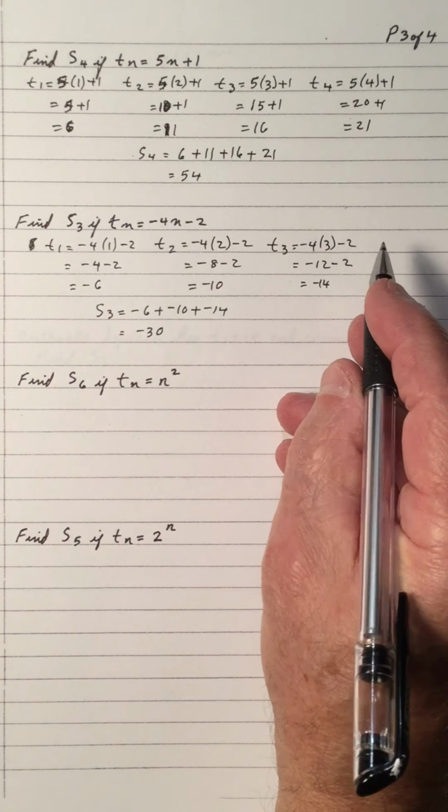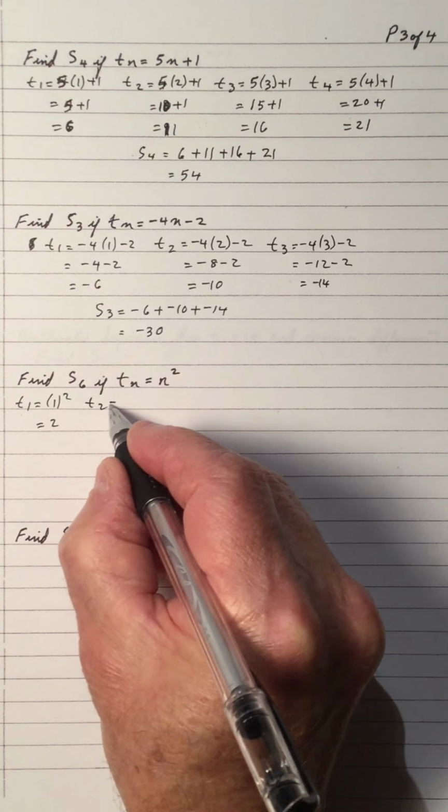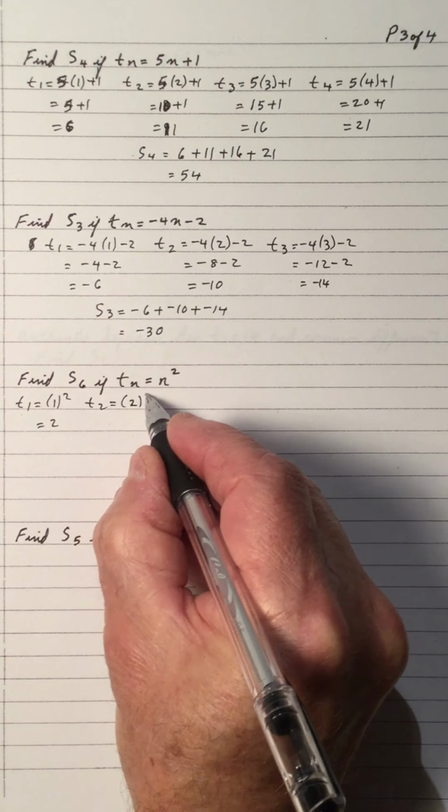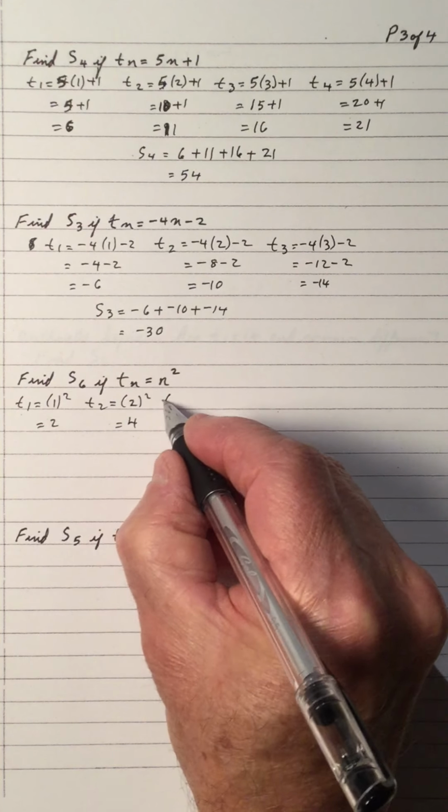Just wanted to, and notice, we want the sum. Tn is n squared, that's a quadratic, so we want the 6 terms. So that's T1 is 1 squared, which is 1. T2 is n is 2. 2 squared is 2 times 2 is 4.